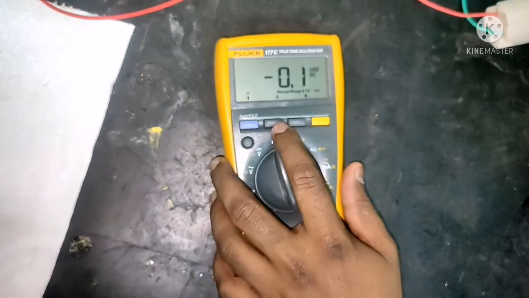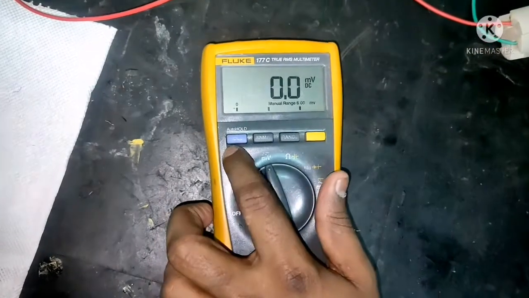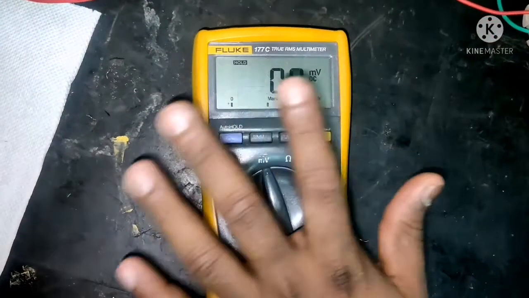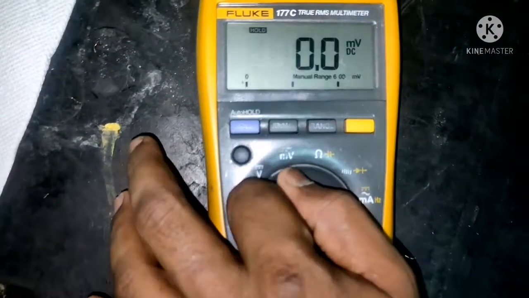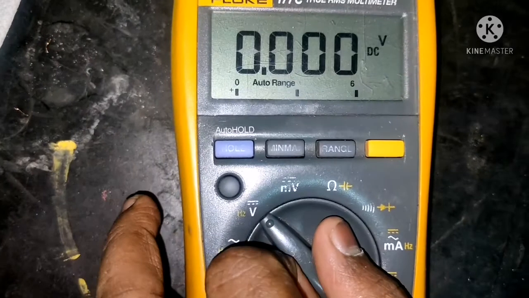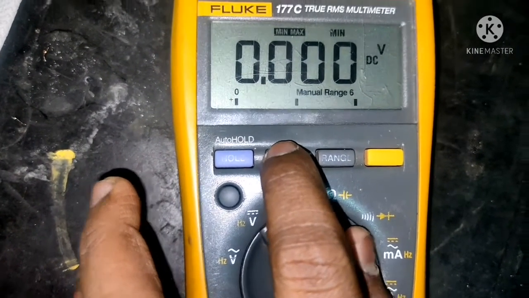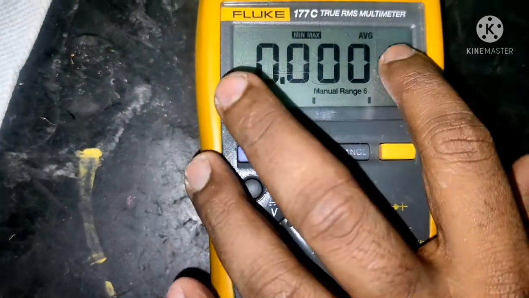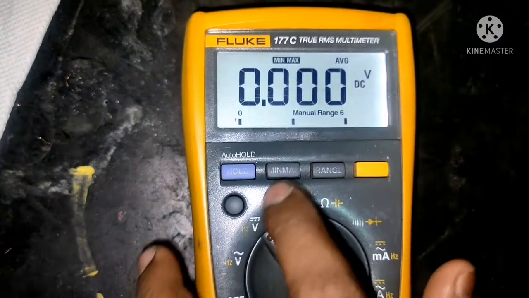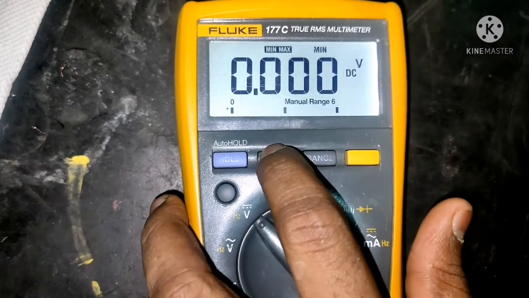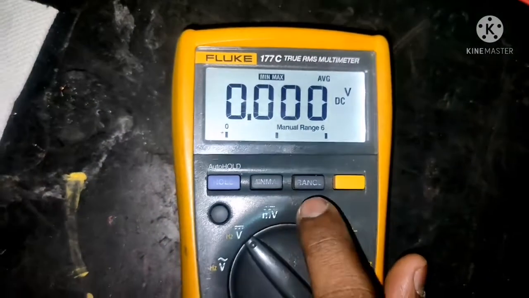And the next button is for giving the minimum value, maximum value, and the average value. Suppose you want to check any reading, you can take that particular switch and just press it. You can see the display, it shows the minimum value and it gives the average value, and also it will give the maximum value. So all these three values you can find using that particular button. So this is the one.